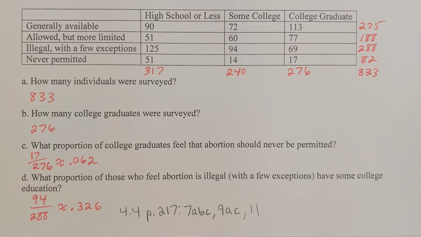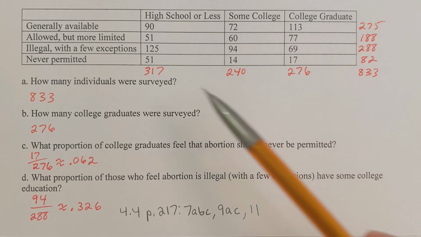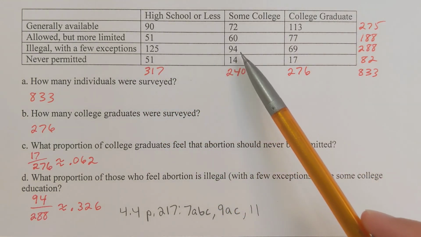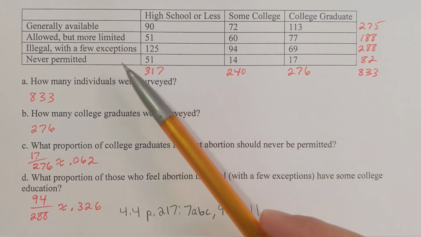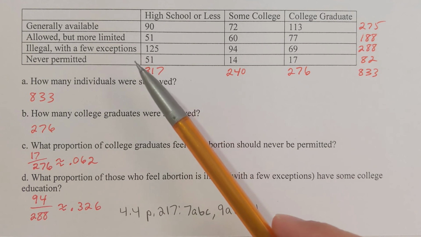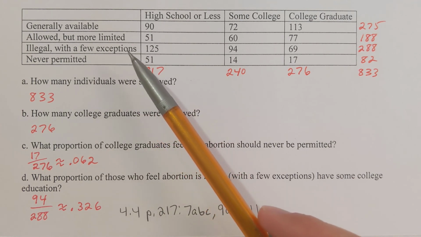Part D, what proportion of those who feel abortion is legal, with a few exceptions, have some college education? Okay, so I look at this row here, and then this column. So there's 94 individuals that were surveyed that have some college and feel that abortion is legal, with a few exceptions.